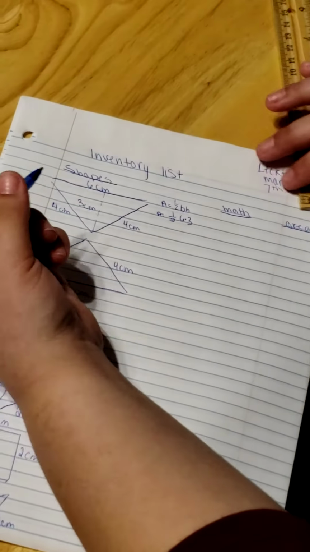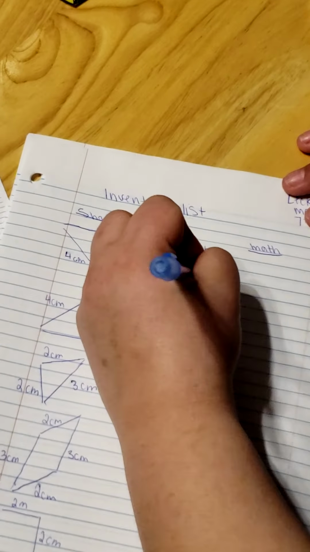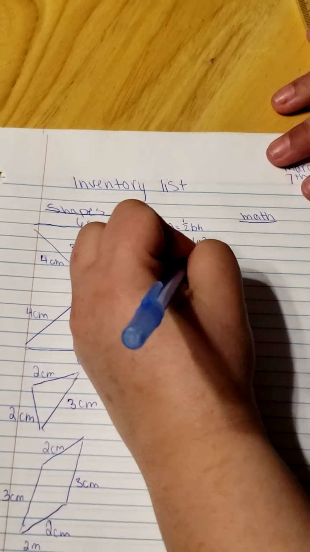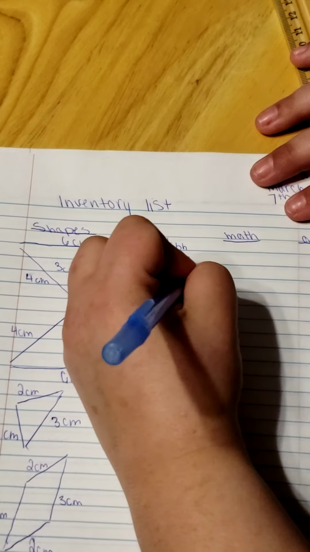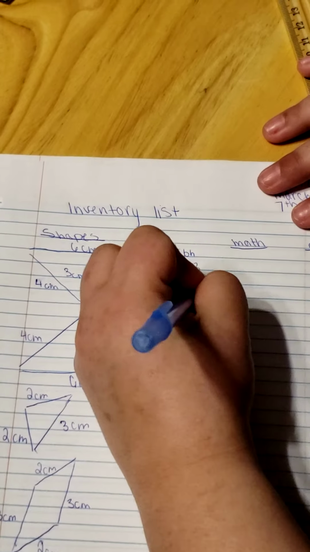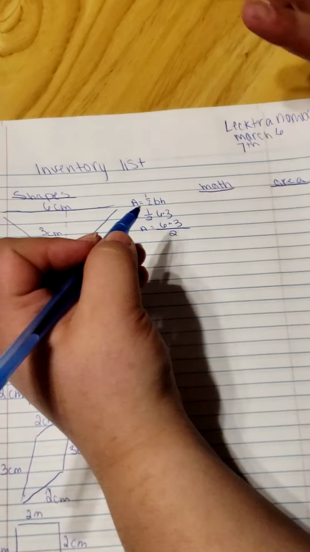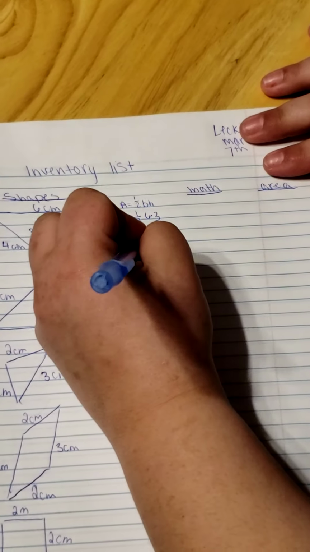The way I like to write it is generally not saying the 1/2 because fractions tend to confuse people. So just 6 times 3 divided by 2. So obviously 6 times 3 is 6, 12, 18, divided by 2.